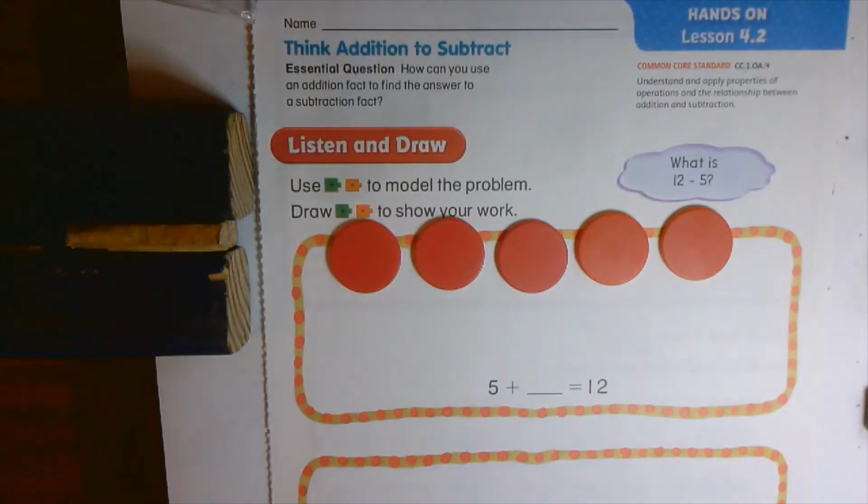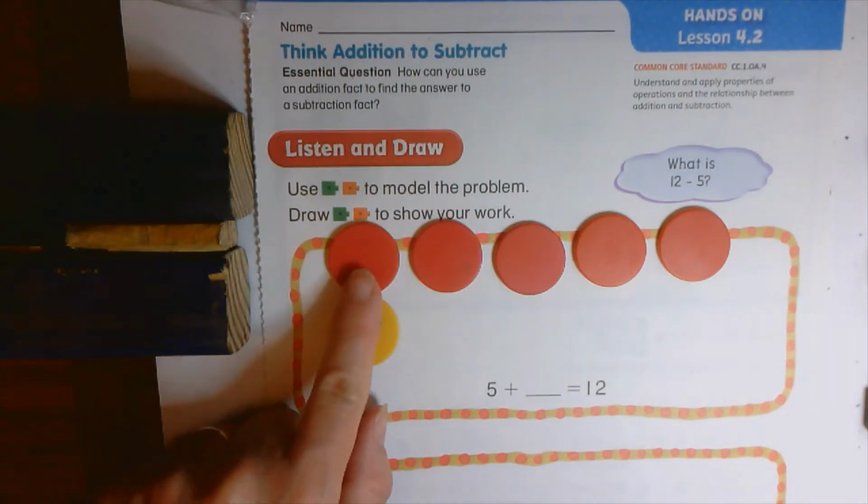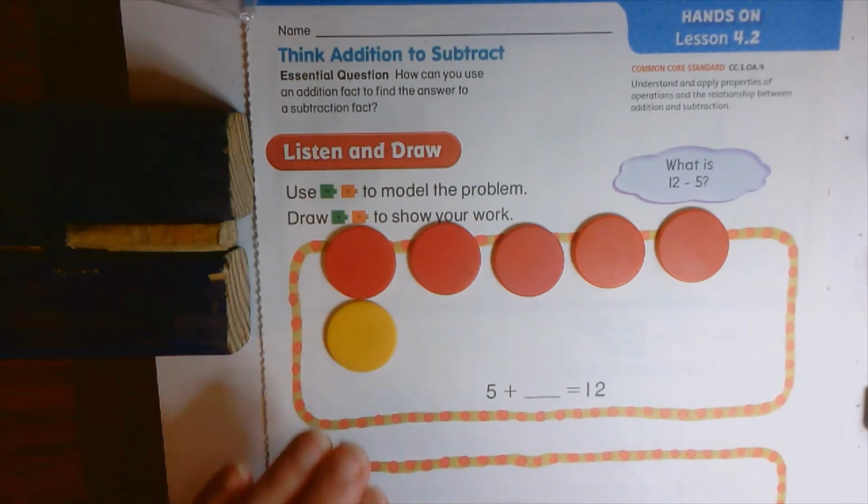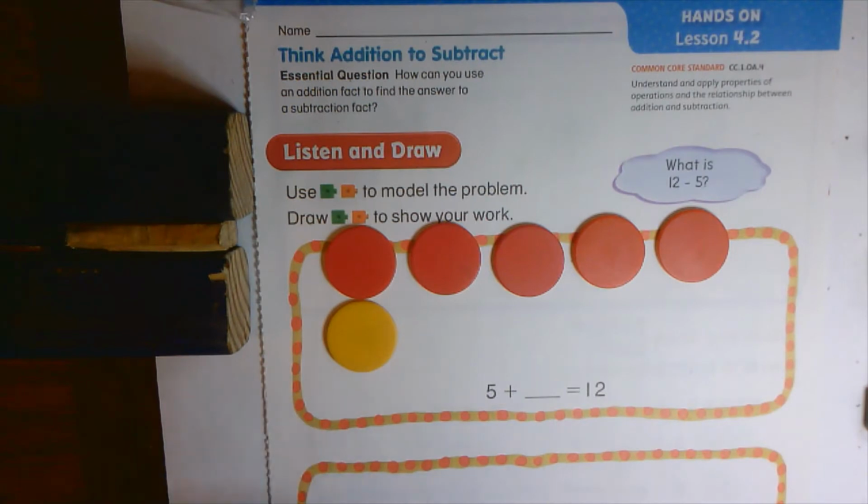And then he realized he needed more. He said he needed more. And so Sarah gave him more, and now he has 12. So imagine a 10 frame here. We're going to use yellow. Now, if you don't have your counters and you're not doing this with me, pause the video, go get your counters and do this with me.